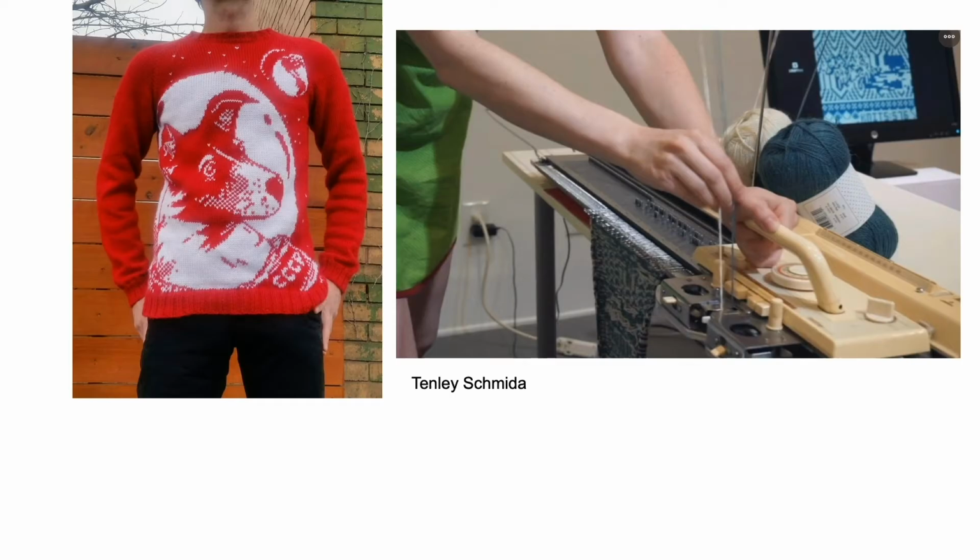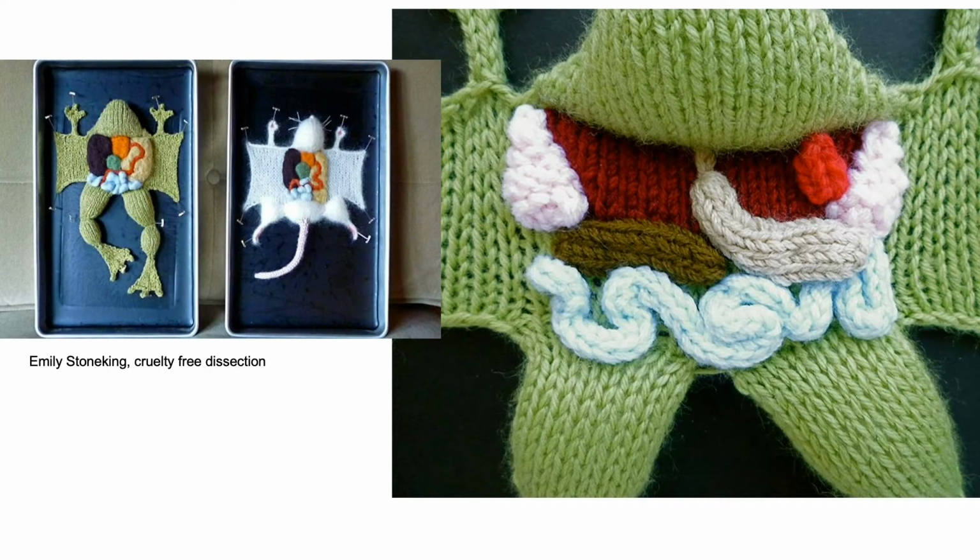Tenley Schmeide is a local knitter who purchased a $300 knitting machine from the 80s from eBay and was able to connect it to a computer so that a specific design could be programmed. While still operated by hand, the movement of all the needles was controlled by her computer program. On the left is an example of one of the sweaters she made on her machine. And to end this section on knitting, I wanted to share these cruelty-free dissection plates from Emily Stoneking, and these are knit.